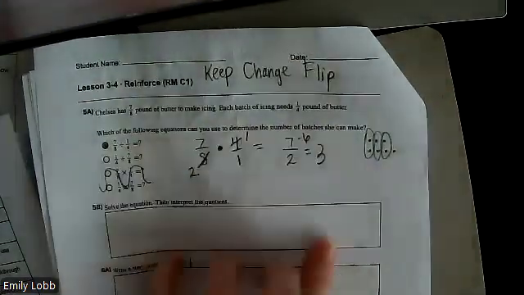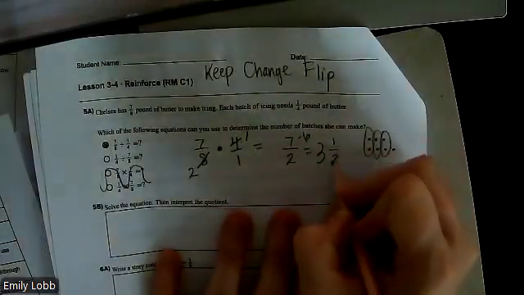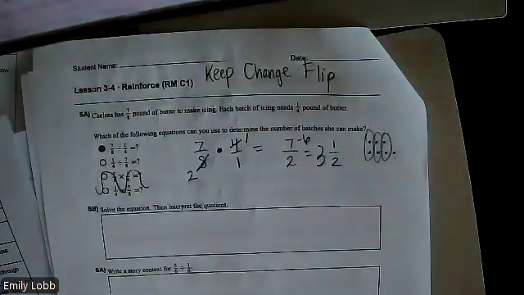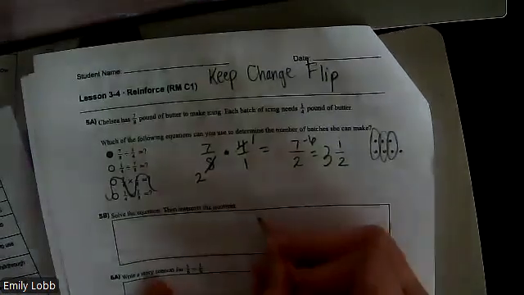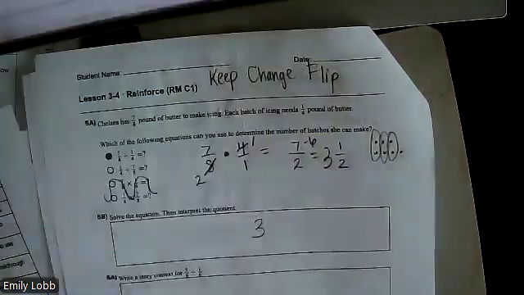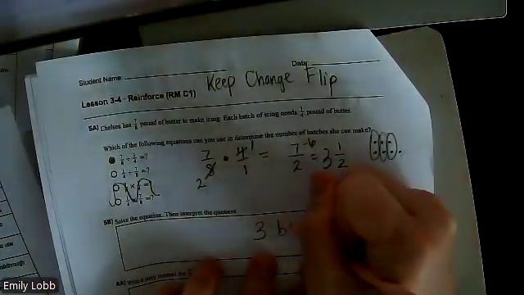How many remaining? 1. If I had 2 remaining, I would have another whole, right? Because 2 parts make that. 3 and 1/2. So how many batches can I make? 3 batches.